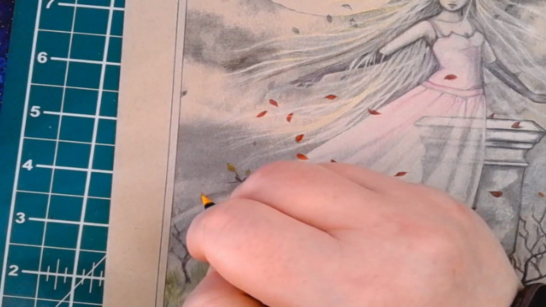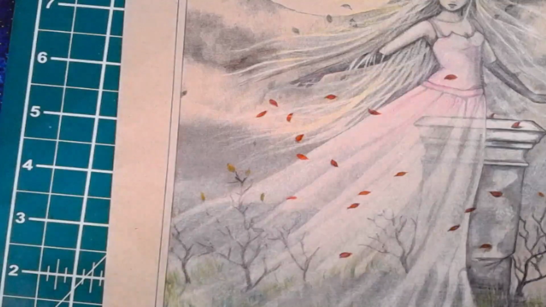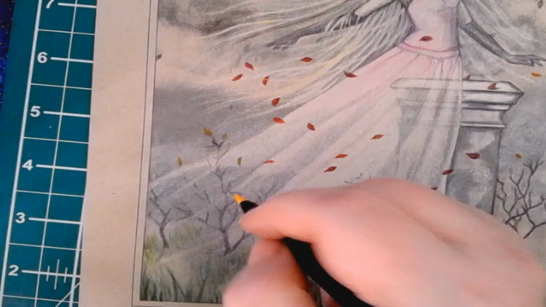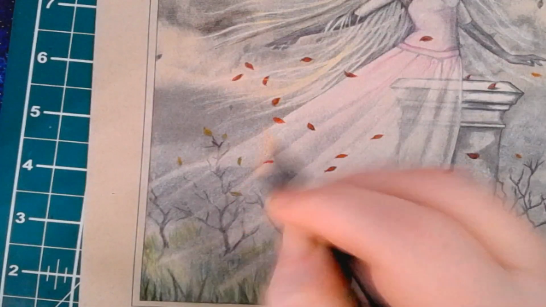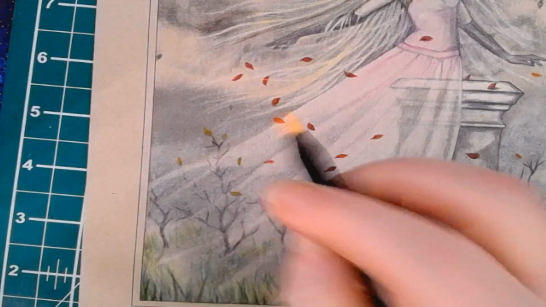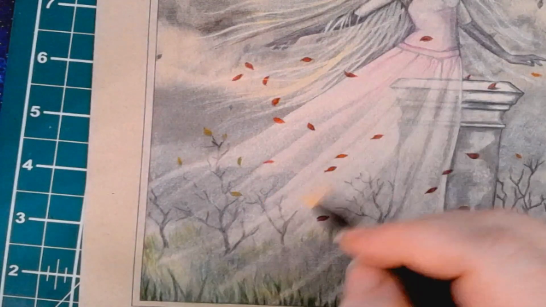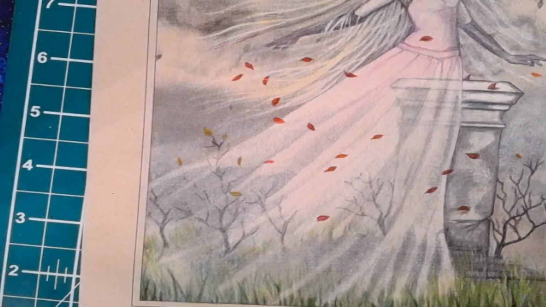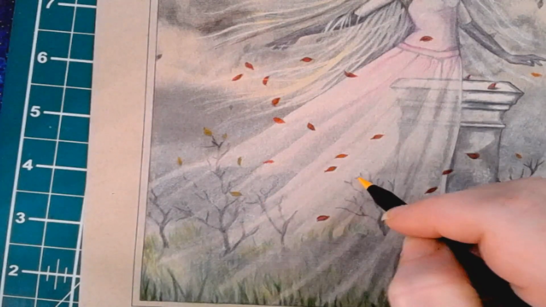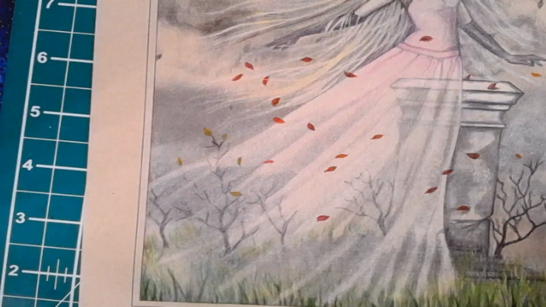If I did it the dark orange, it wouldn't look like it's behind it, it would look like it's in front of it. And these are on the trees behind her. Alright. That one there is in the mist.